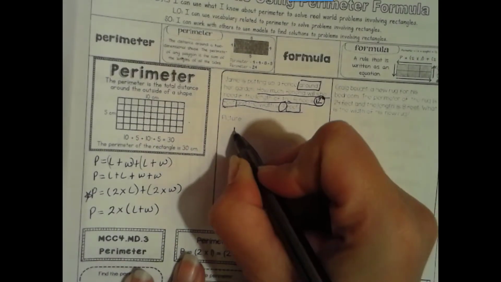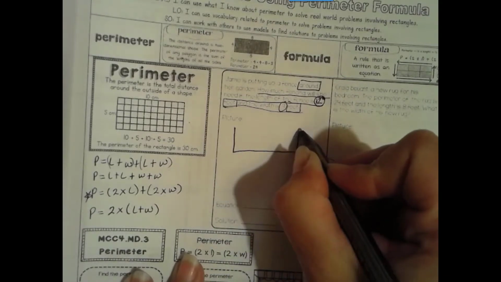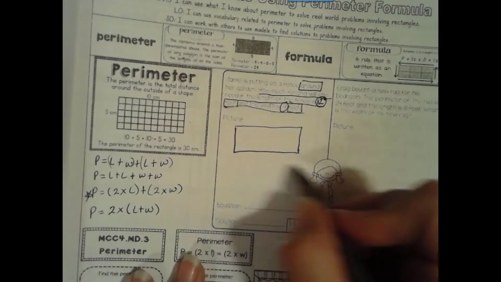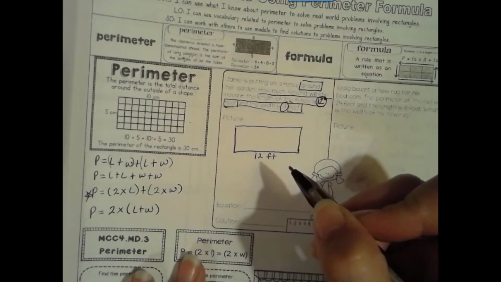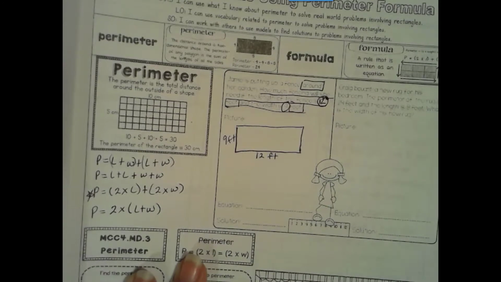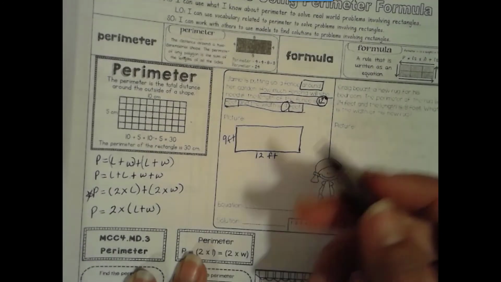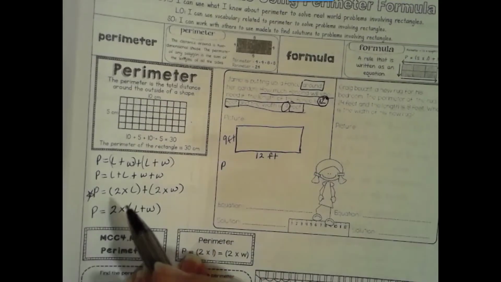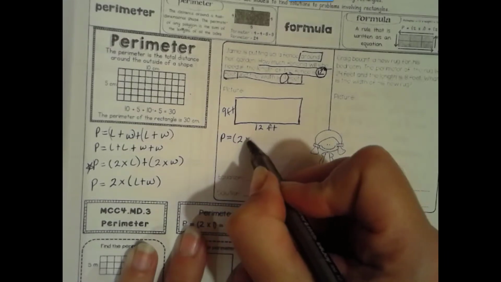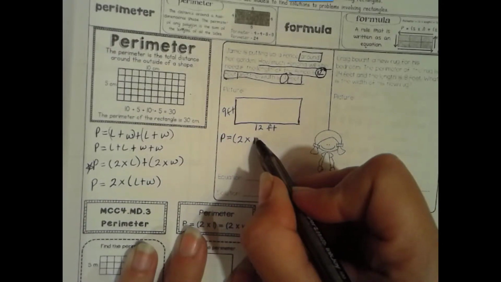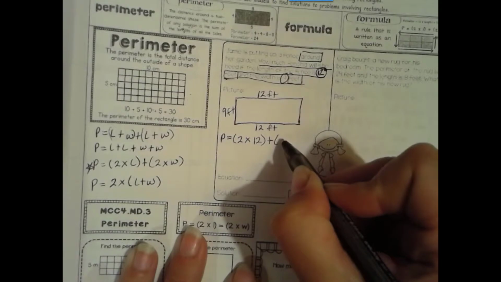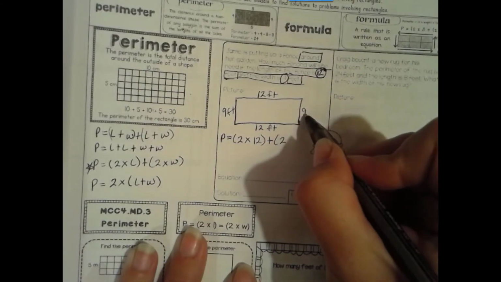So first we need to draw a picture, so we're going to draw a rectangle. Her rectangular garden. Her length is 12 feet and her width is 9 feet. So if we were to use our formula here, we have 2 times our length, because we have 2 of those. One down here, one up here. And we have 2 of our width, one right here and one right here.